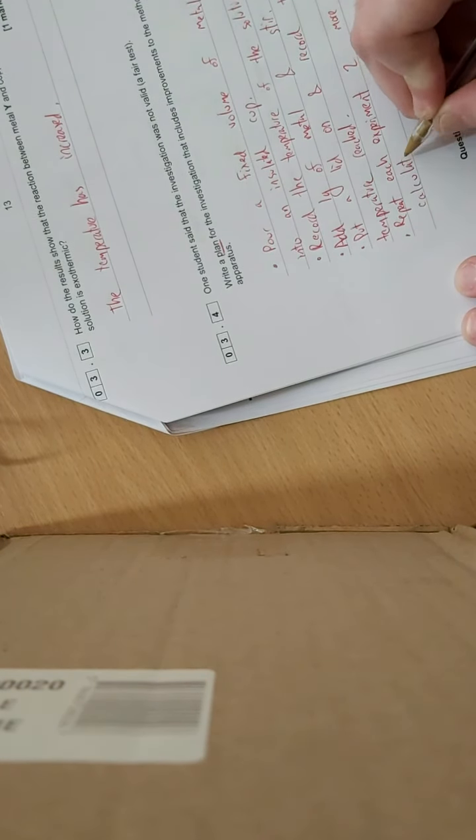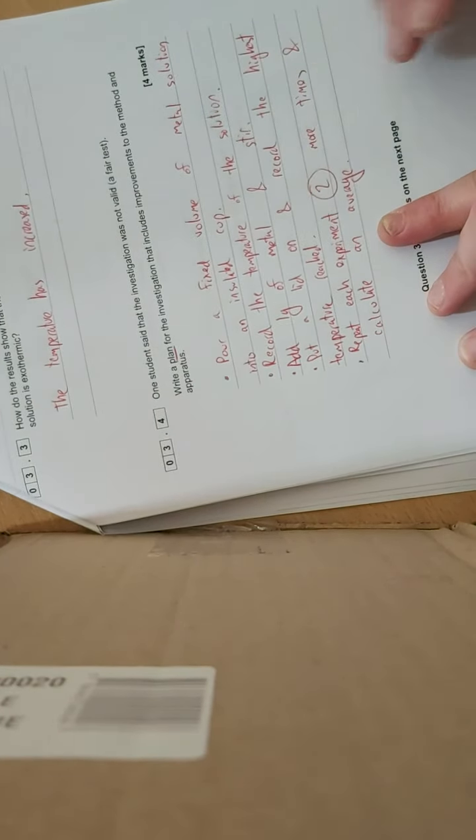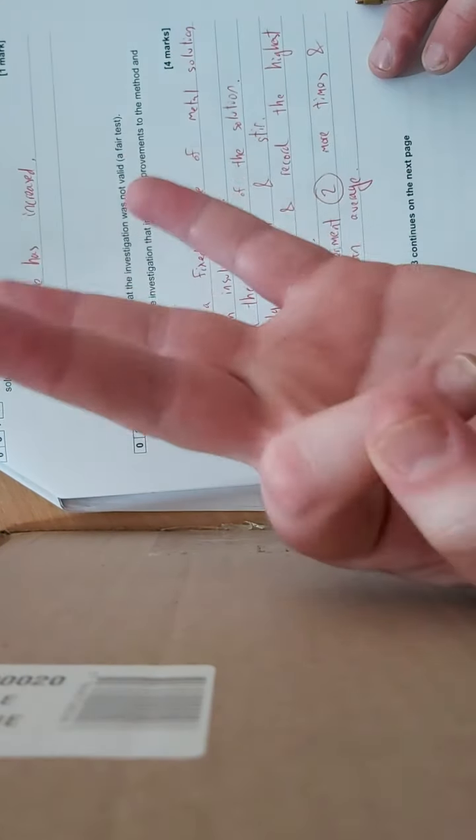If you're asked to improve a method, that is always a good go-to statement, that one down there. You've got to say at least 2 more times. If you want to calculate an average, really you need 3 different results, okay? So hard question again there. That one does sort of cut across both papers on the higher end foundation, that one for this year. So still on question 3, and then we'll be moving on.